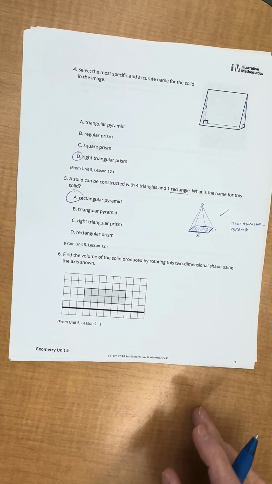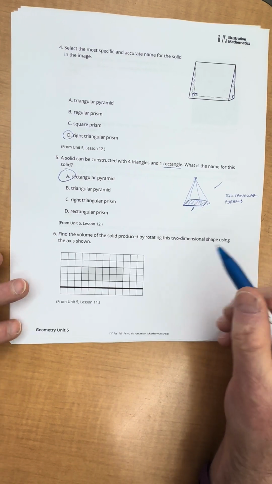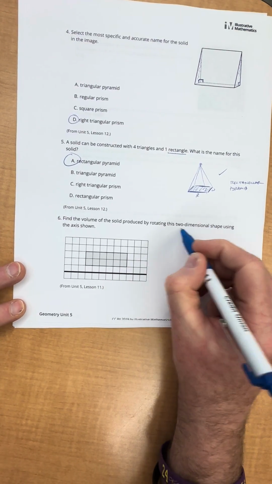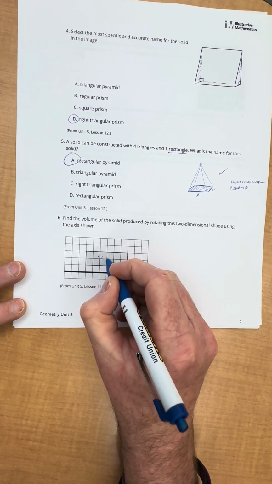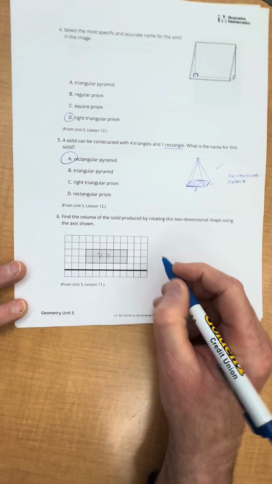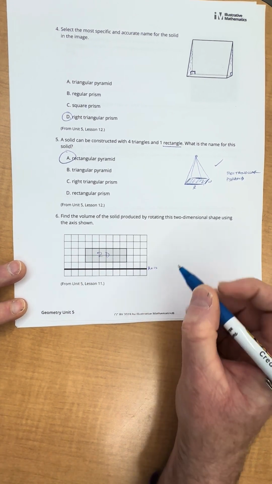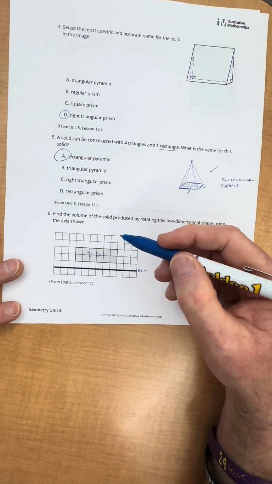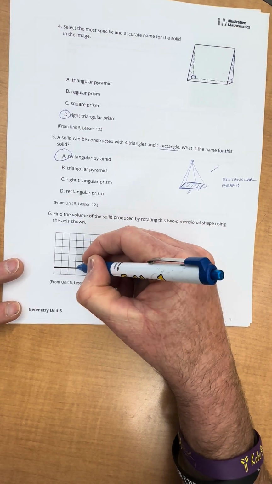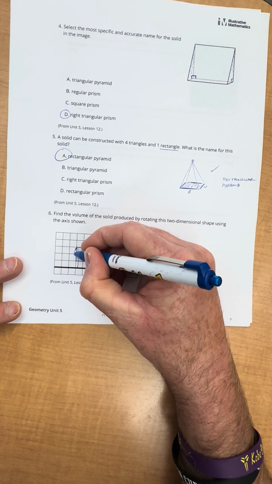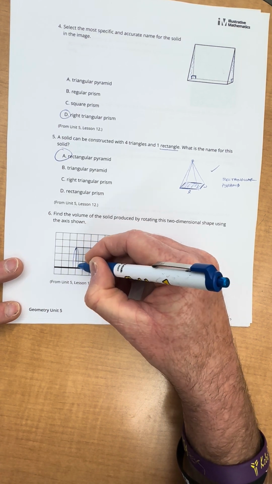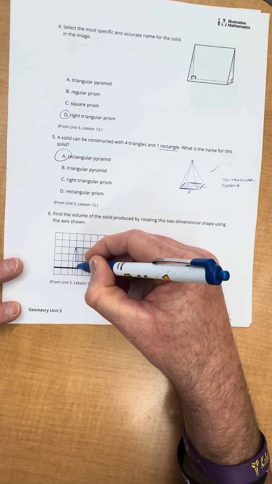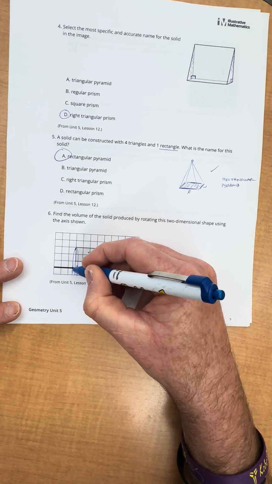A. All right, 6. Find the volume of the solid produced by rotating this 2-dimensional shape. This is the 2D shape, using this axis shown. So this is like a rotisserie grill or something, but basically you're going to have a cylinder with a hollow portion. The hollow portion is going to be the white space.